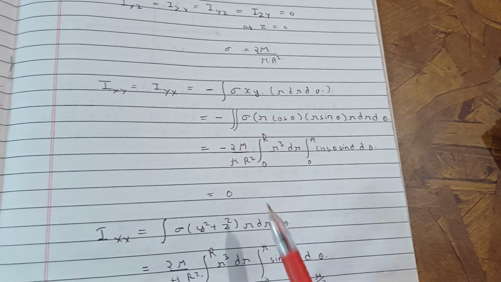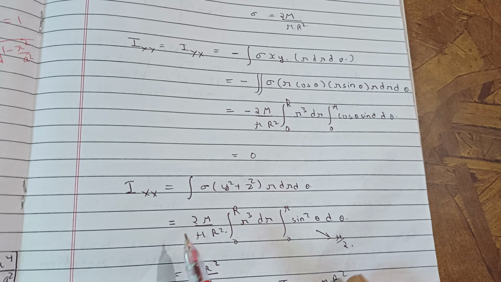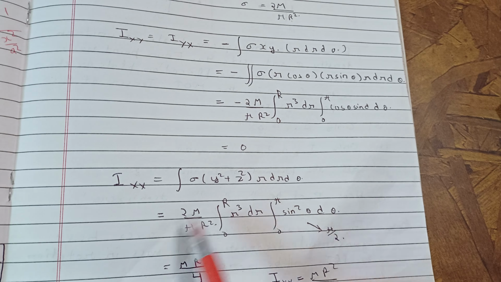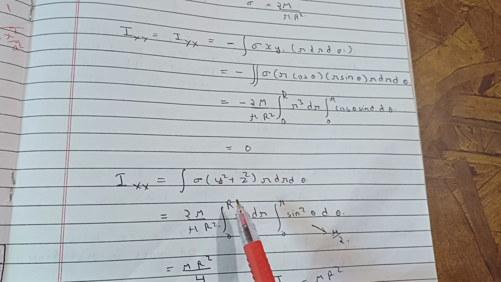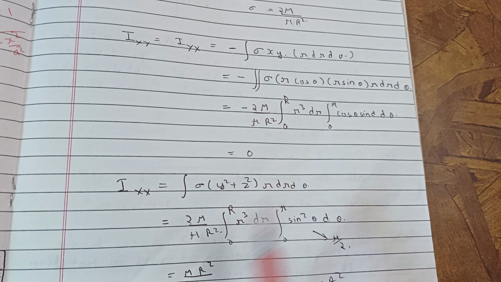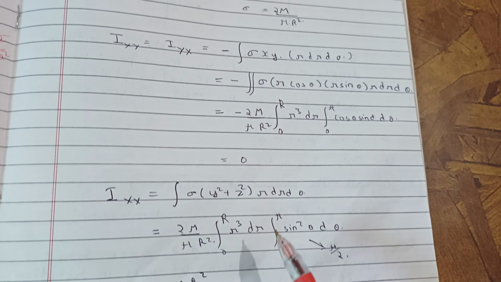Try to solve this, you will get 0 definitely. Now let's find the Ixx. You know the formula for Ixx: that is m(y square plus z square), and m is sigma r dr d theta again. So that is the same thing as we did here.